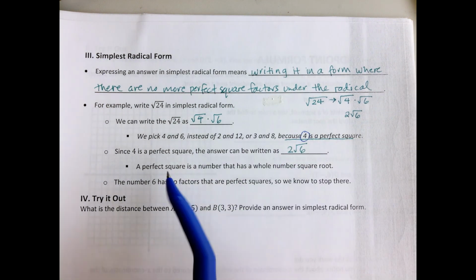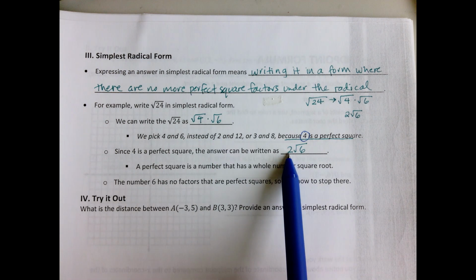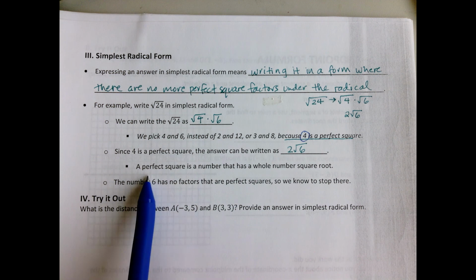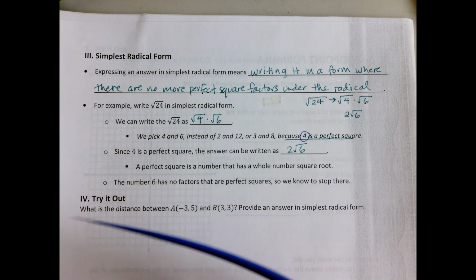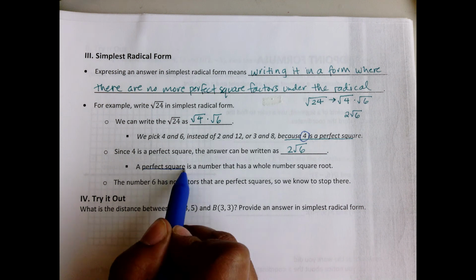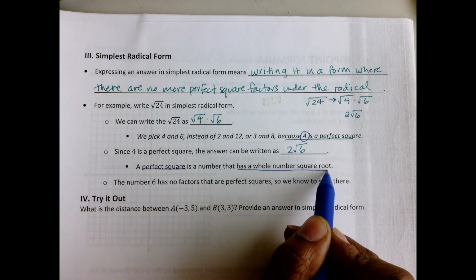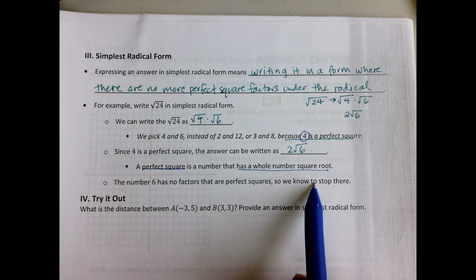Okay? Since 4 is a perfect square, when we take the square root of it, we get a 2, and the 6 can remain as is. Remember, when you choose the largest perfect square factor, the other factor will just stay under the radical sign. A perfect square is a number that has a whole number square root. That's really important. A perfect square is a number that has a whole number square root. The number 6 has no factors that are perfect squares, so we know to stop there.